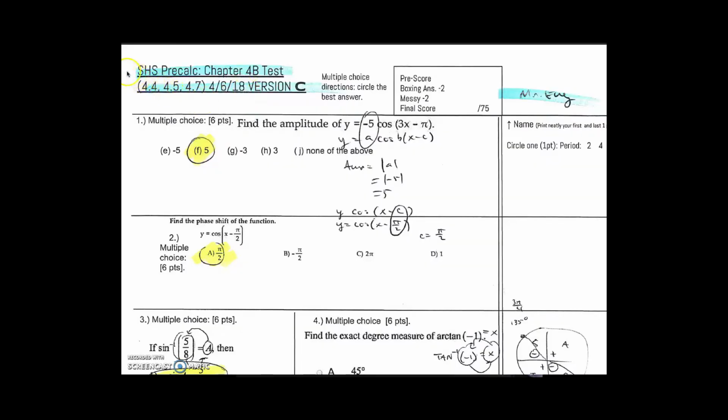Hey, this is Mr. Ng going over the Precalculus Chapter 4B test on 4.4, 4.5, 4.7, taken on April 6, 2018. This is version C, max score out of 75.